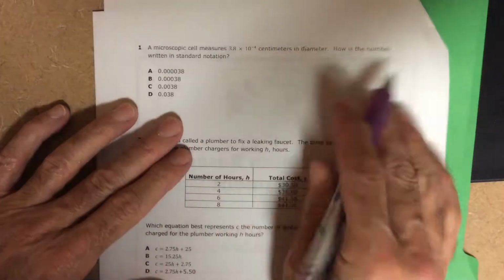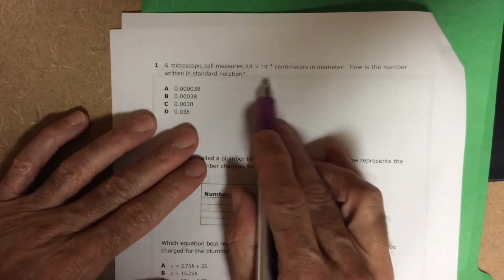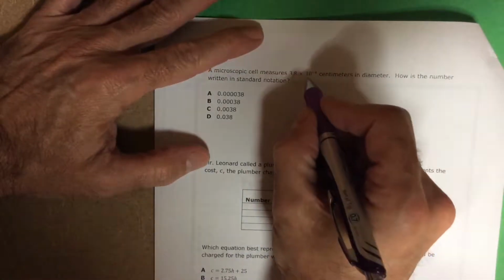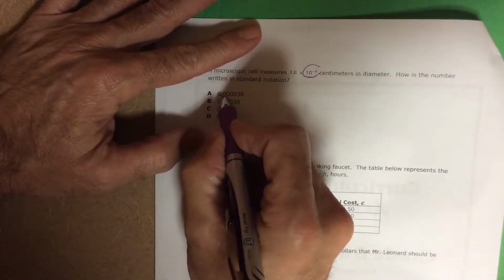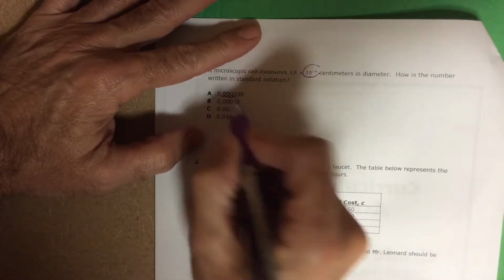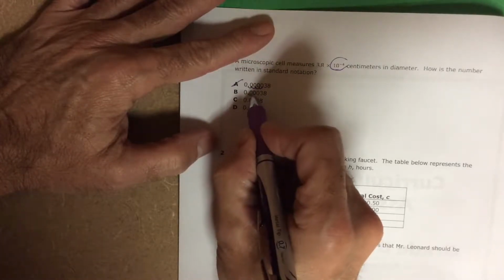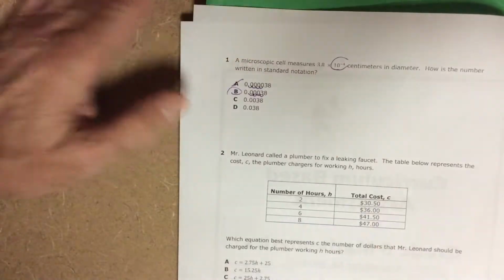Okay, the first one was scientific notation. You could have actually just typed this in your calculator and it would have given you an answer, but I'm going to move the decimal 4 places. 1, 2, 3, 4. Oops, that's not going to put it in the right place. 1, 2, 3, 4. And I'm going to see that B is the correct answer.